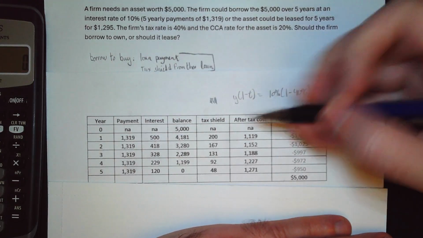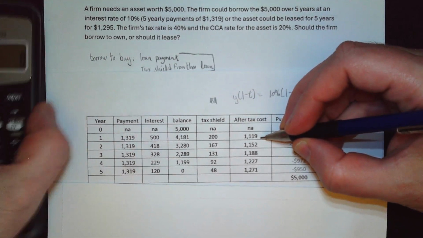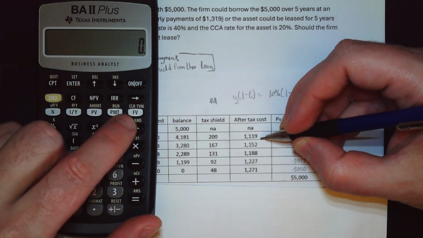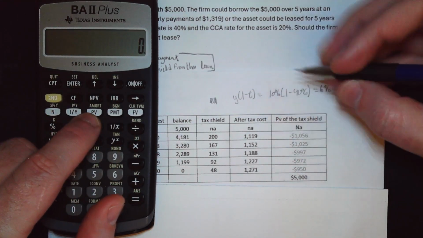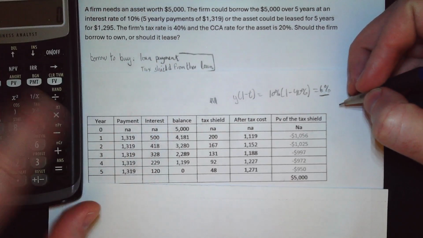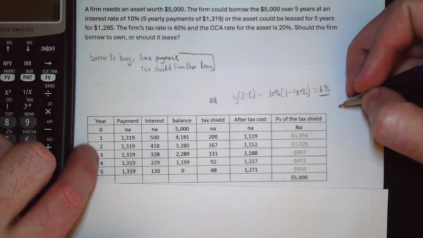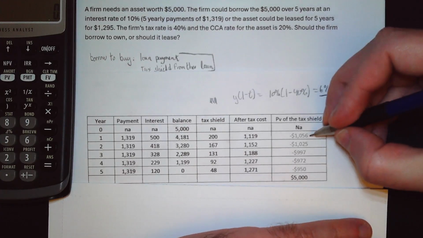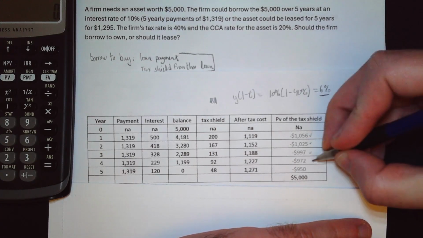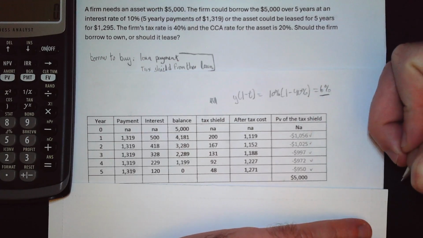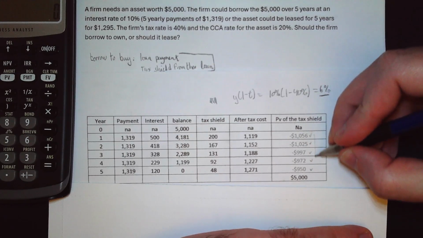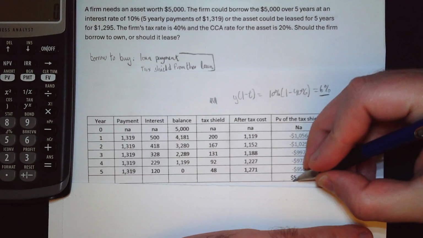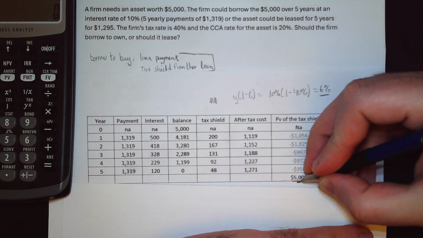So I calculate the PV of these payments here, the after-tax payments, right? I put that as my FV. I calculate the PV using a discount rate of 6% and these years as my number of periods. And I can find the PV of the tax shield, which is what I did here. If I sum up all of these payments here, I get exactly the value of the loan.